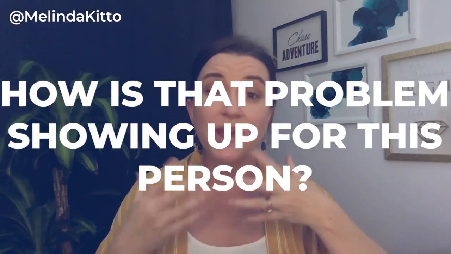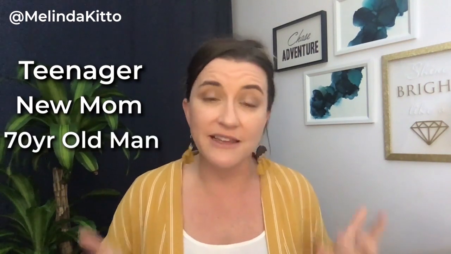Not only do we need to understand what this problem actually is, but we need to understand how that problem is showing up for this particular person. And what I mean by that is the same problem can show up very, very differently for different types of people. Because let's say your services are all about getting rid of that excess weight. How that problem of excess weight shows up will be very different depending on if it's a teenager who's being bullied at school, the mum of a newborn who wants to get her pre-baby body back, or the 70-year-old man who's been told that his heart's going to fail unless he does something about that belly.